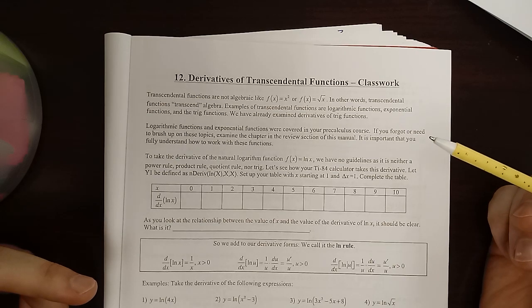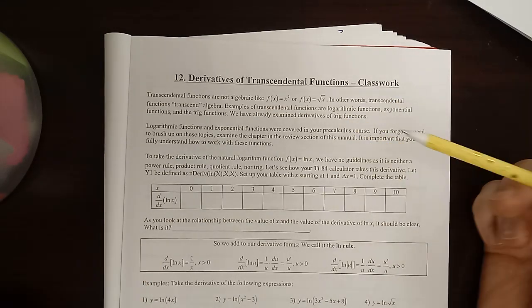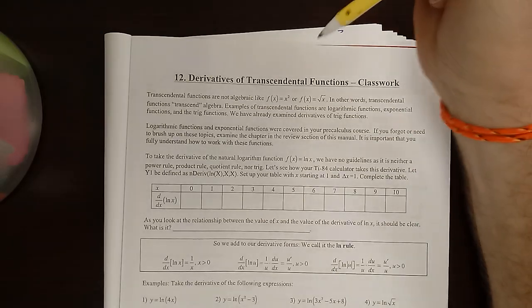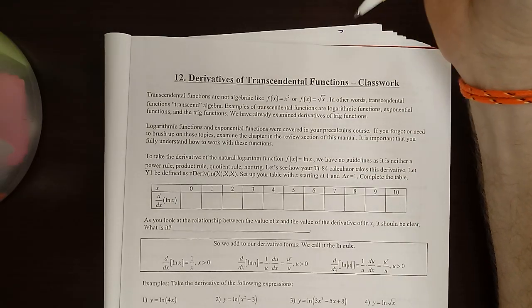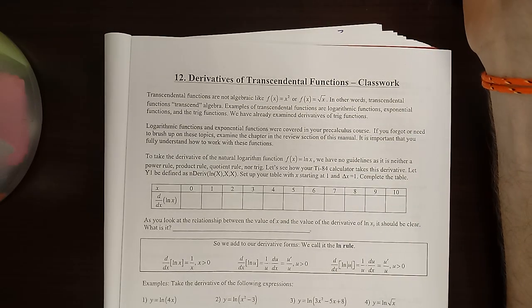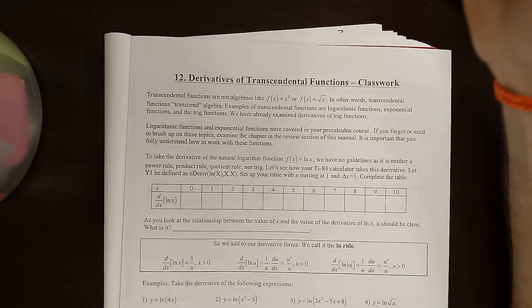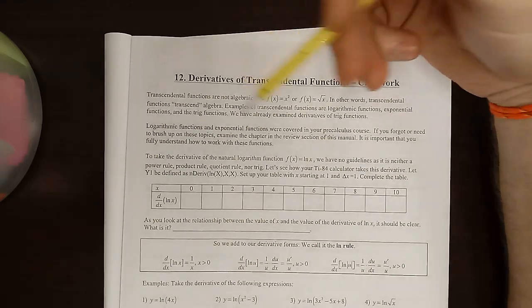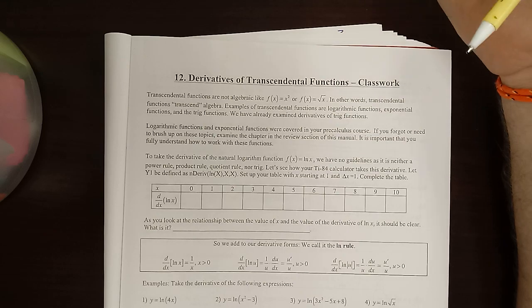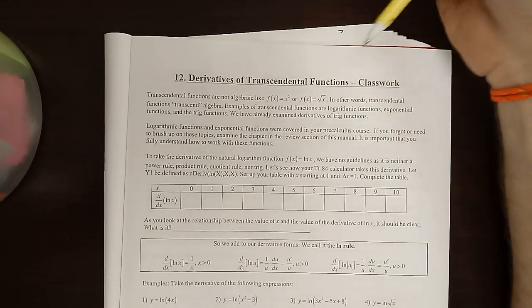And so you have things like the natural log of x, you have things like e to the x, and these do not have algebraic ways to approach them. That's where we learned log rules and exponential things and did lots of stuff like that. And trig is also included in there.